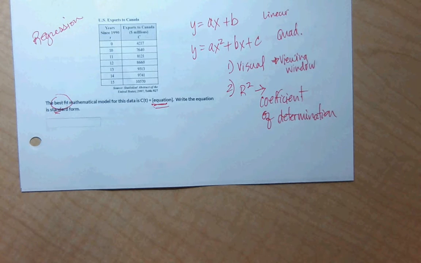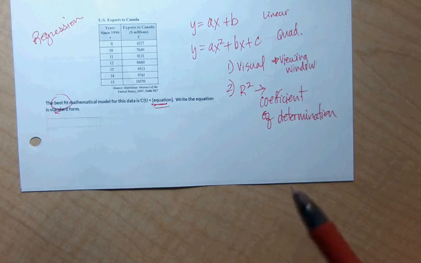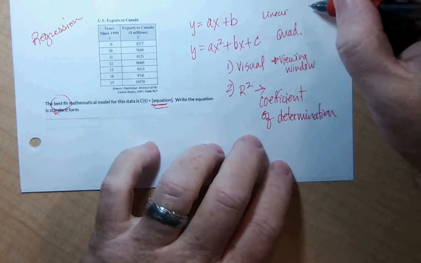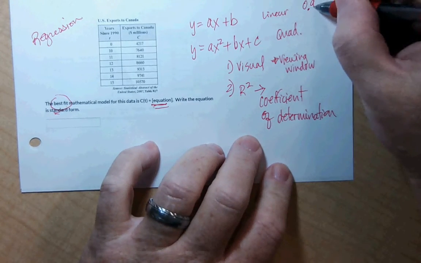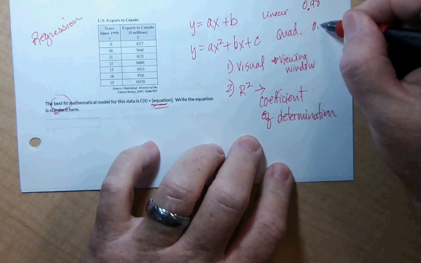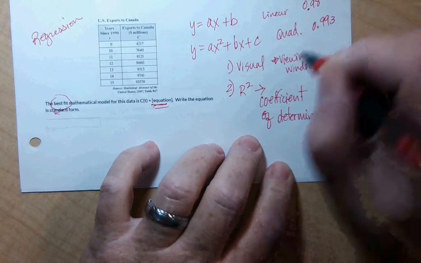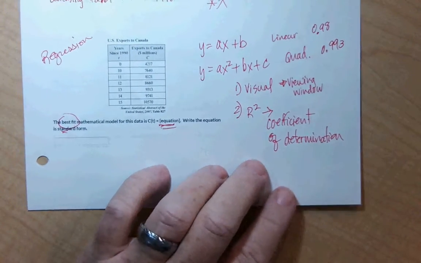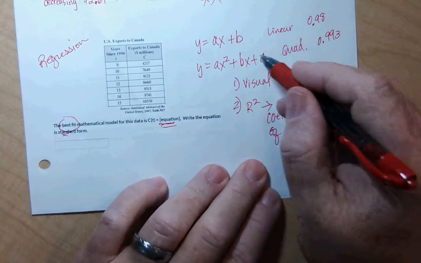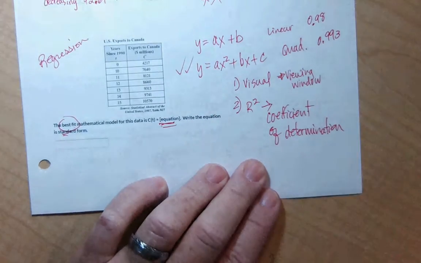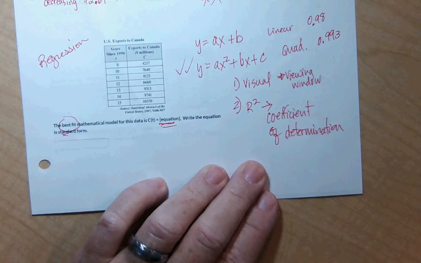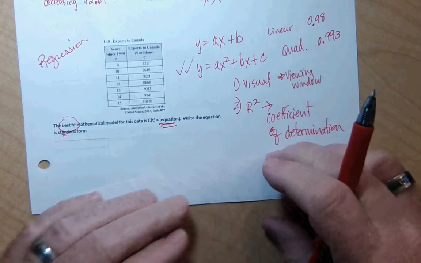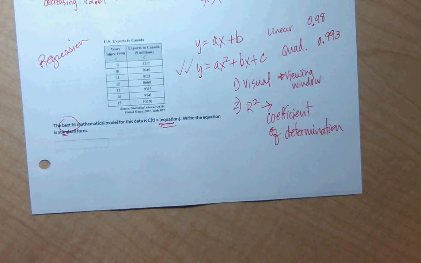So this problem is in place so that you would try both, and you would find out that linear comes out to be about a 0.98, I think, but this one comes out to be like 0.993. So quadratic becomes the one to do. If you only did linear and saw 0.98, you likely stopped and said, that's really close, I'm good to go. And that's a good fit, but it's not the best fit.